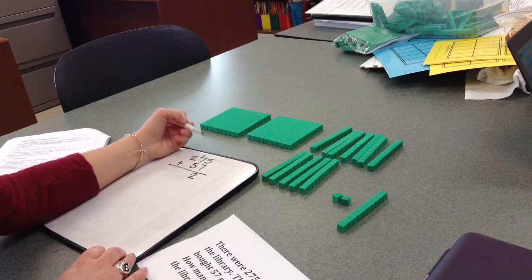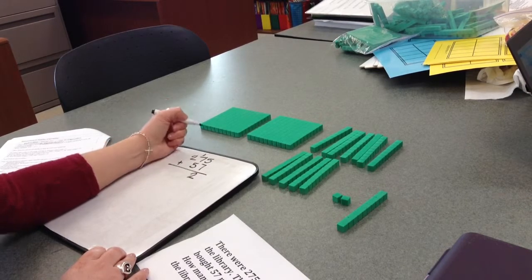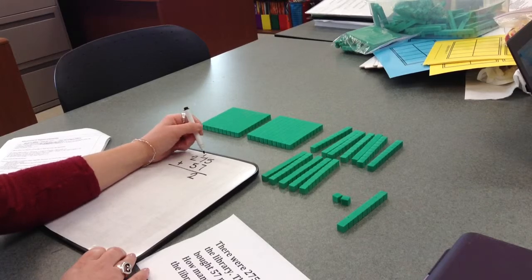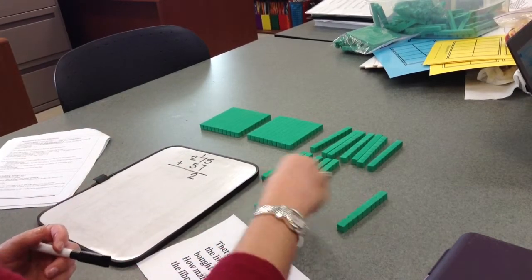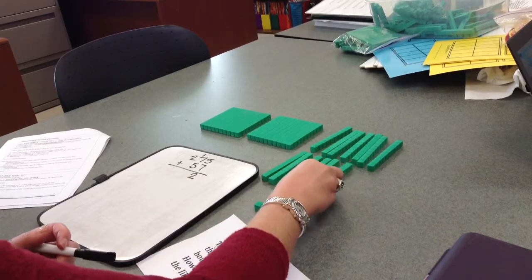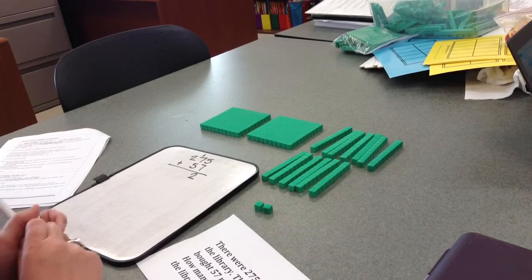So we need to remember that this 1 does not just equal 1, it equals 10, and that's why we put it in the tens place. So now we have 2 units left, and we take our long to put it back up with the rest of our longs in the tens place.